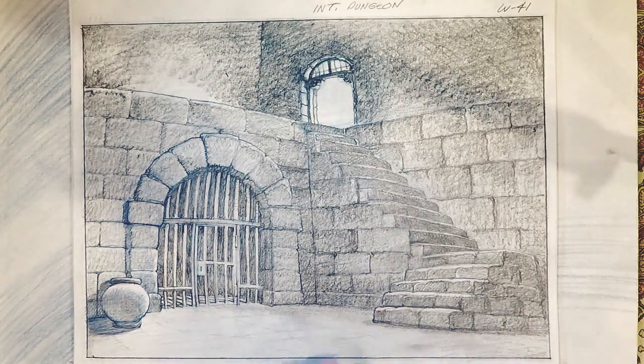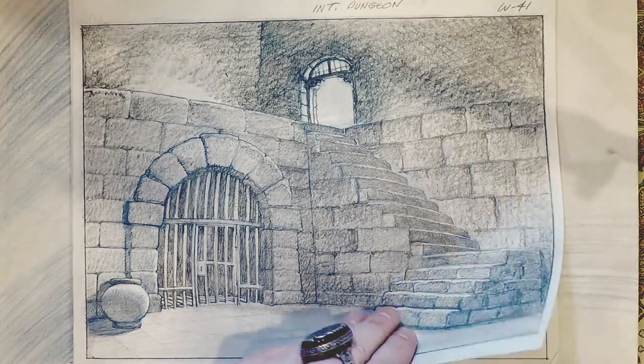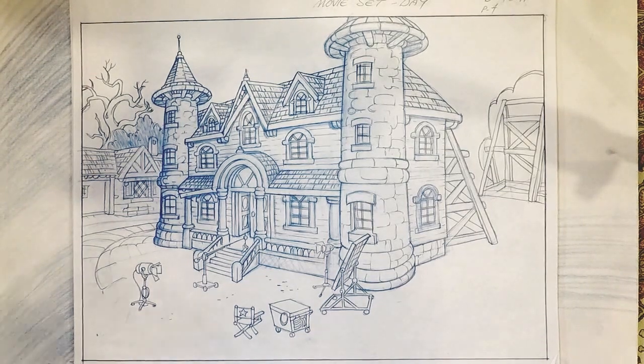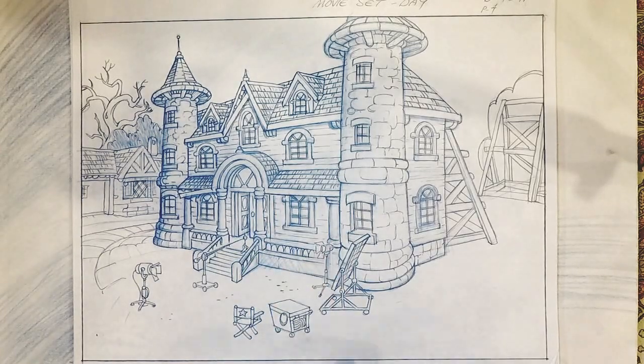Great texture. Now here's a movie set of a castle, and it's basically the same castle, but it's obviously cartoony and it's obviously fake. And he's able to draw the same thing and make it look different in a different context now.